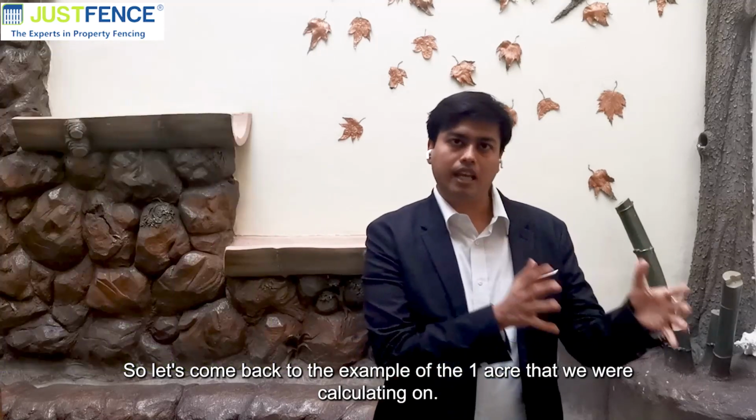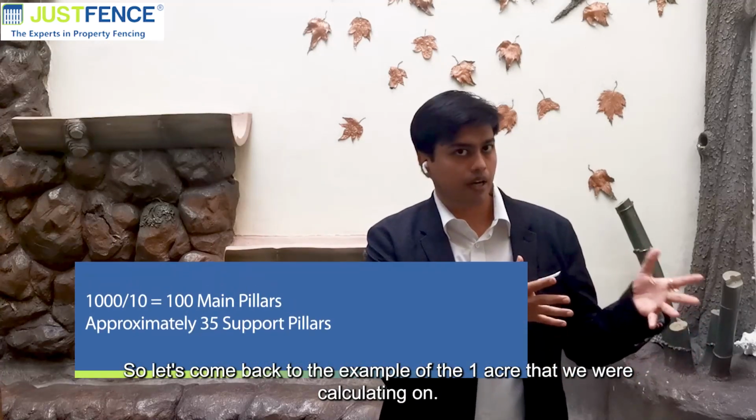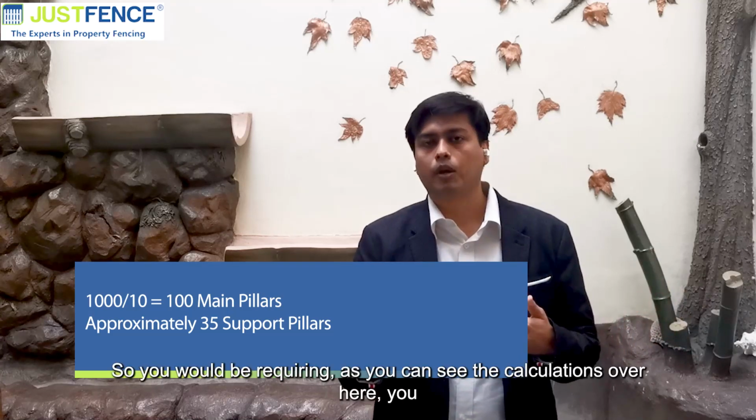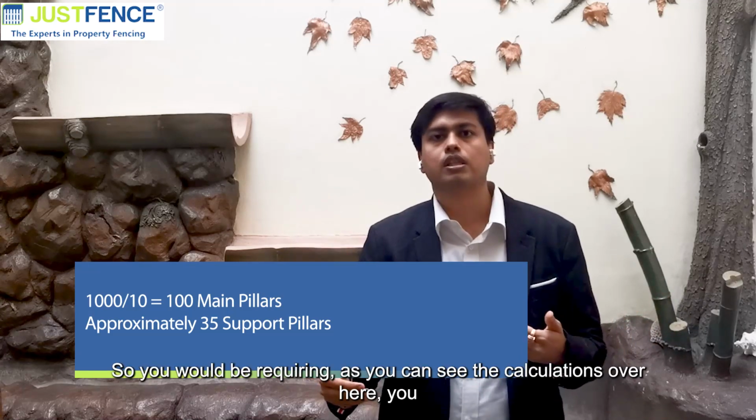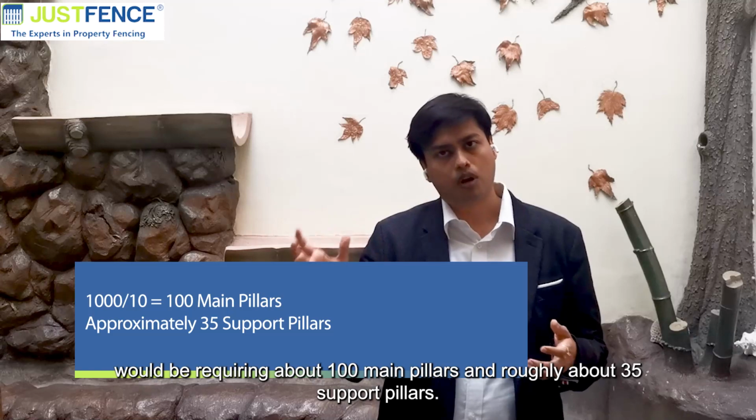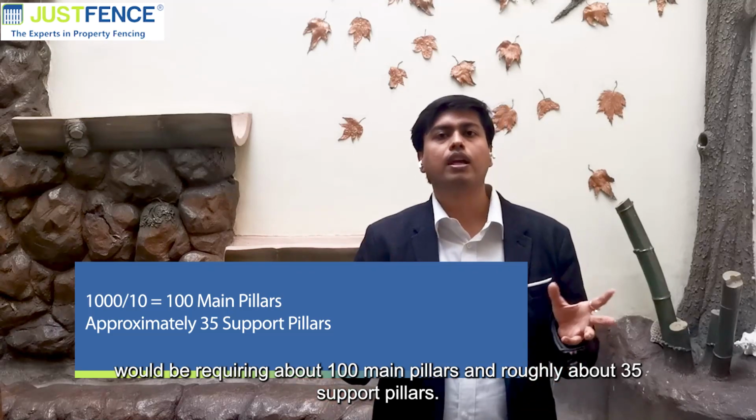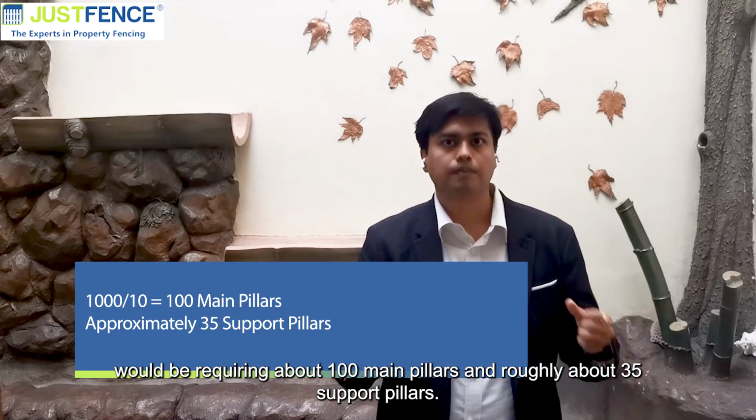So let's come back to the example of the 1 acre that we were calculating on. You would be requiring, as you can see the calculations over here, about 100 main pillars and roughly about 35 support pillars.